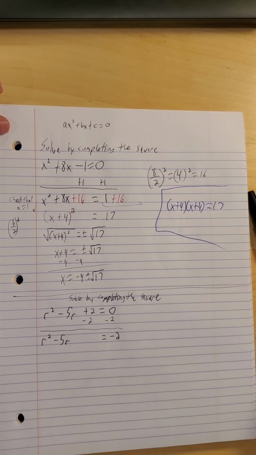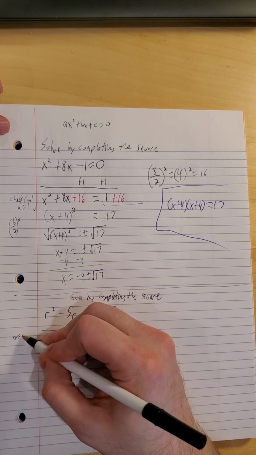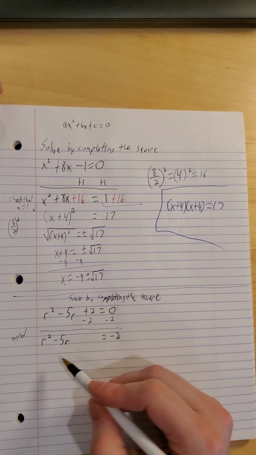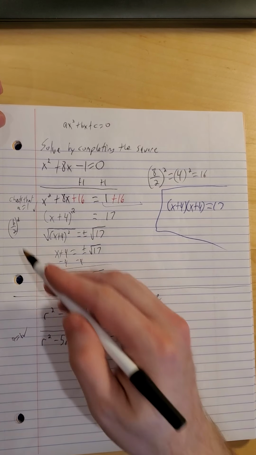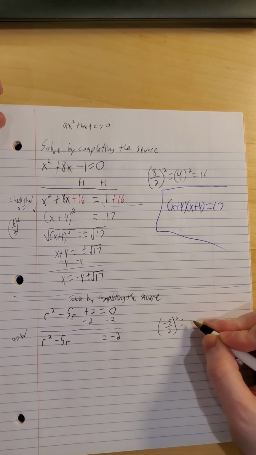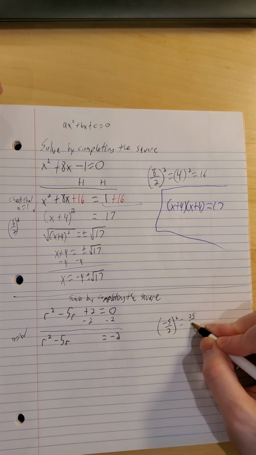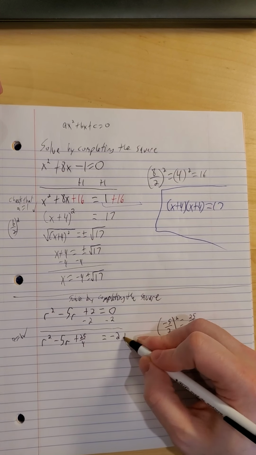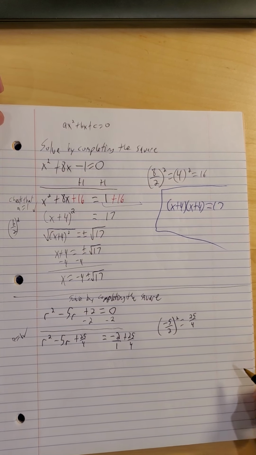I'll check that a is equal to 1. The number in front of the square is unwritten, so it's assumed to be 1. If it's not, we just use the multiplication property of equality to fix that. So here, again, we're going to do b over 2 quantity squared. So negative 5 over 2 quantity squared. Negative times a negative is a positive. And 5 halves times 5 halves is 25 fourths. The negative 2, if it helps you, think of it as negative 2 over 1.